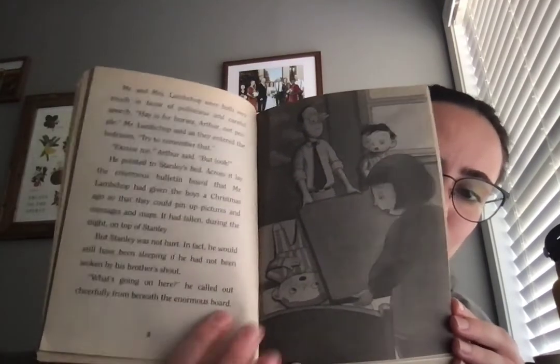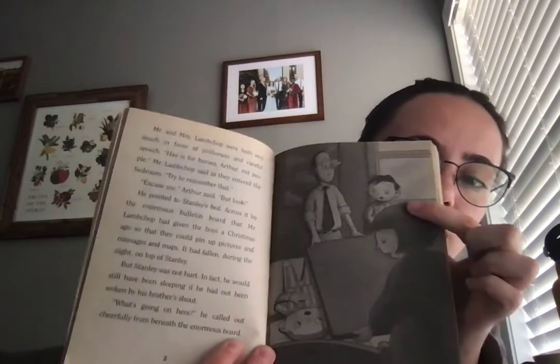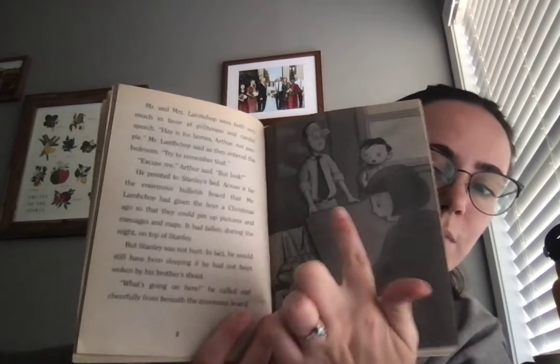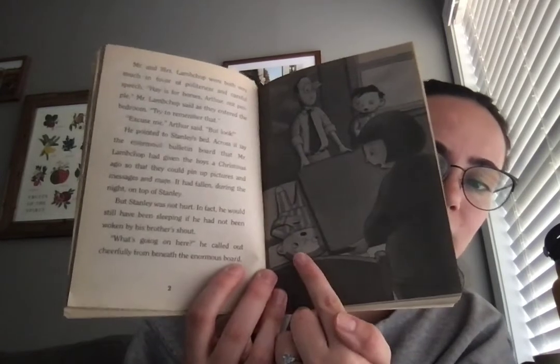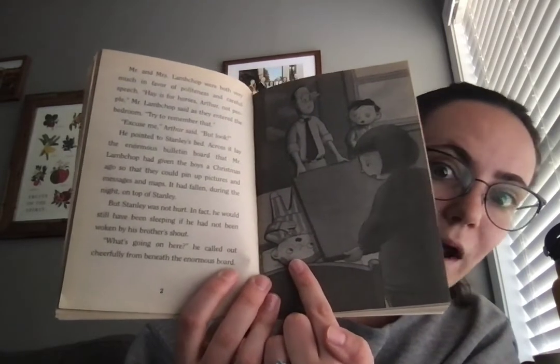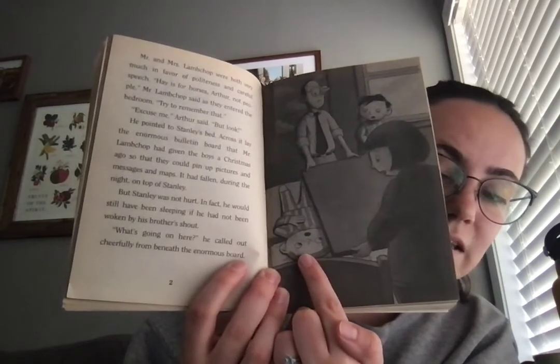That was page 2. Look at the picture. Okay, so we already know that this little boy in the pajamas, that's Arthur. We know that this is Mrs. Lambchop and Mr. Lambchop. And here is who? Right, Stanley. But Stanley had been flattened by the big, enormous bulletin board. Wait a second, that was our chapter title. So we know why it's named that. It's named that because that's what fell on top of Stanley and made him flat. Oh my goodness. Okay, turn the page to chapter 4 and follow along with me.